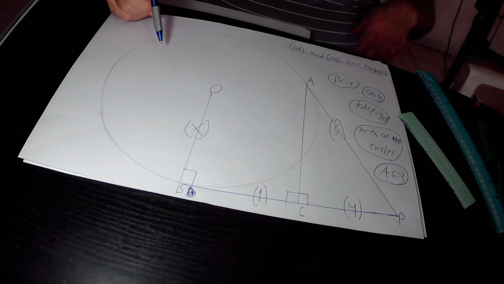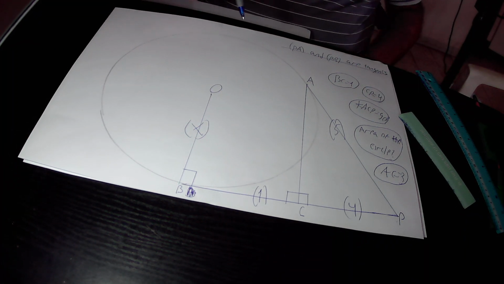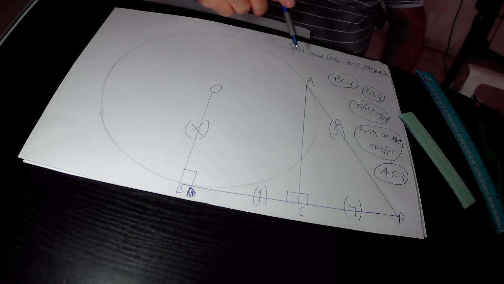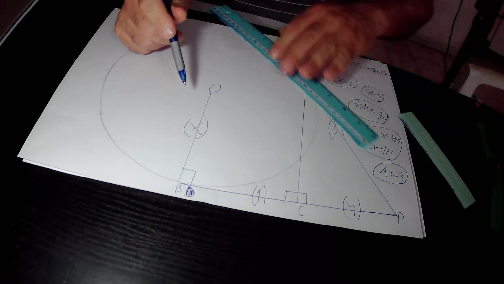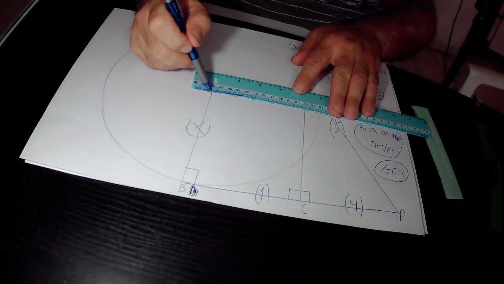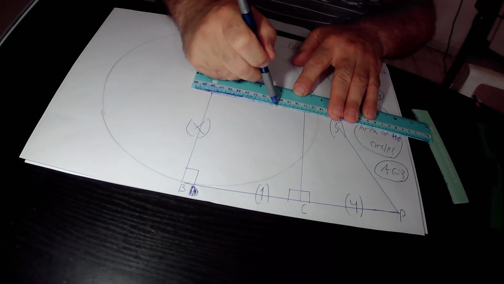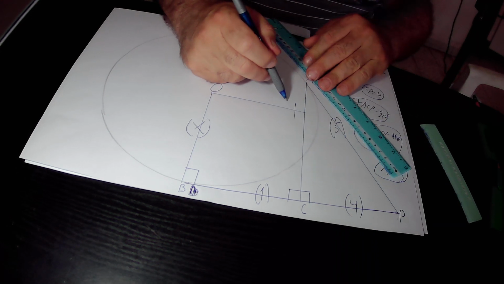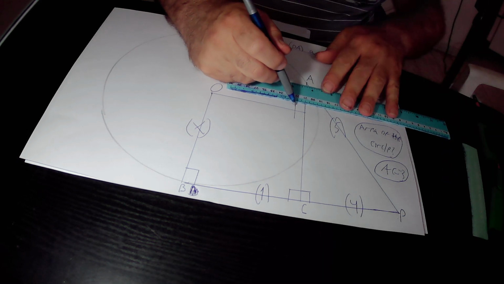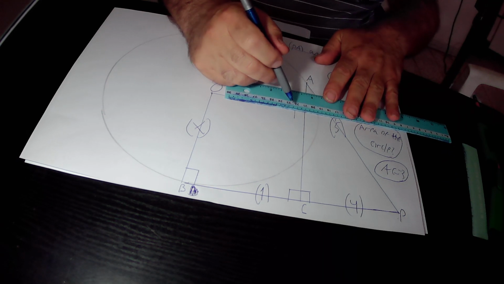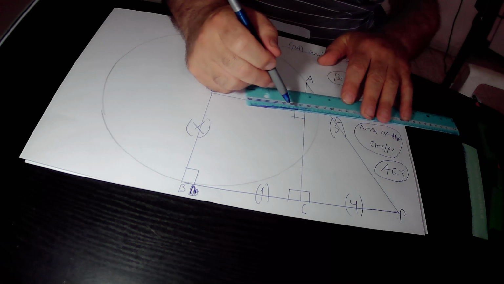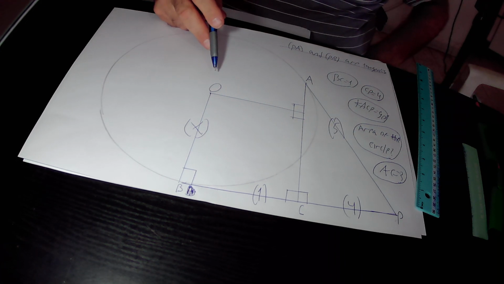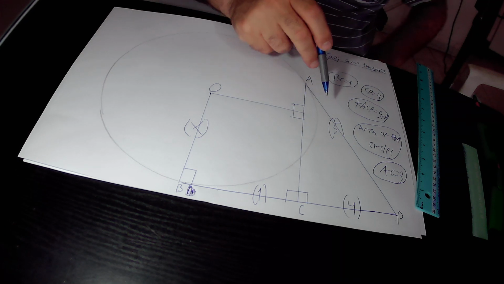In the next step, from the center of this circle, that is to say from this point O, we will draw a perpendicular on AC. So actually, this angle equals 90 degrees, and this angle also equals 90 degrees according to our construction. We define the meeting point of the perpendicular from point O and AC as point E.